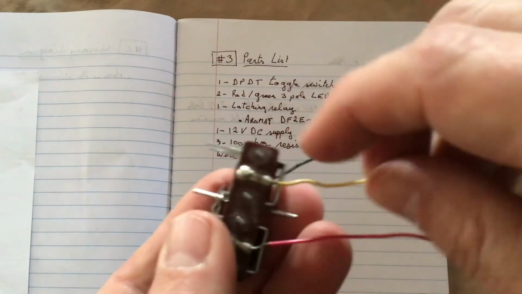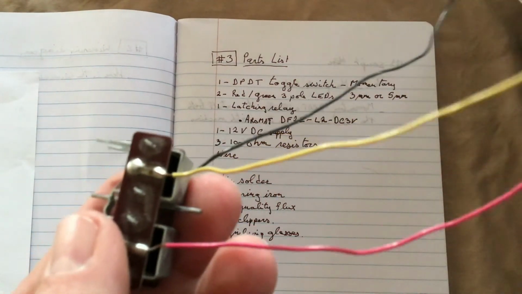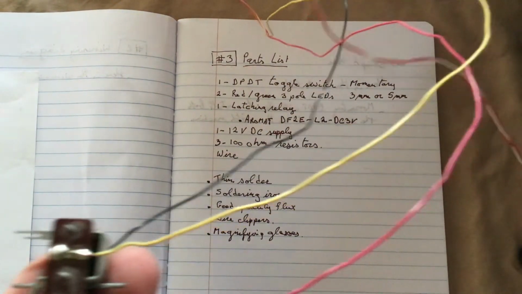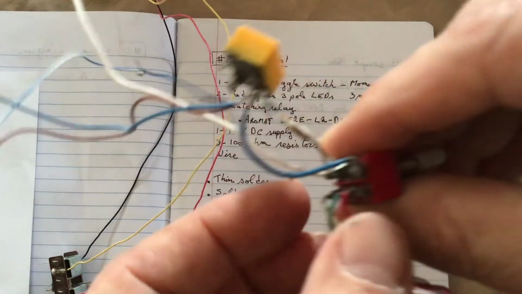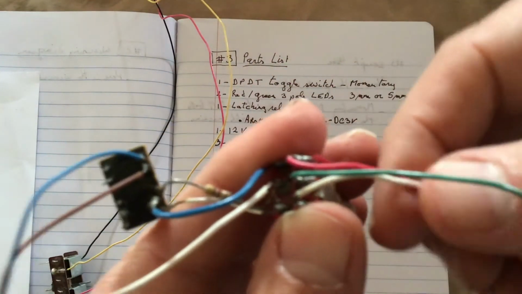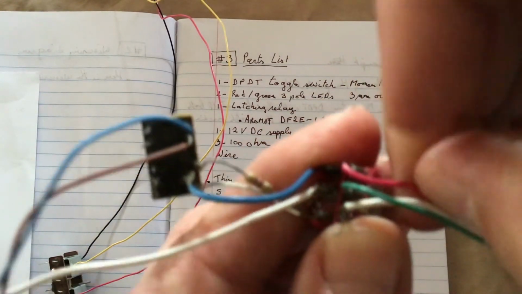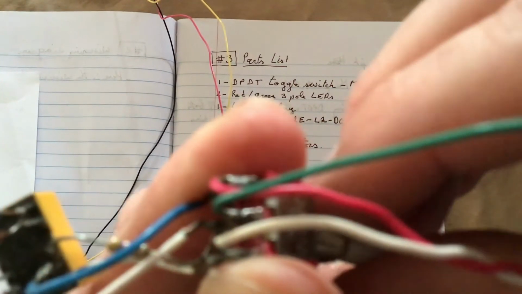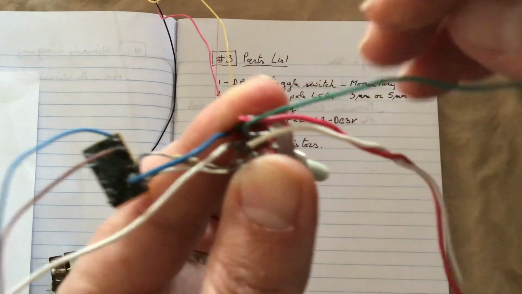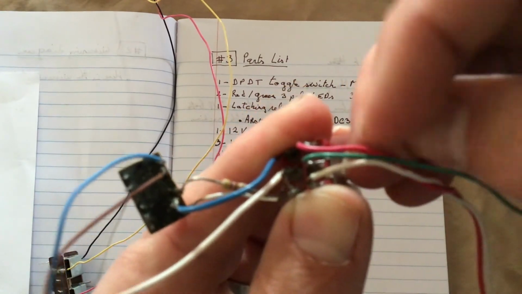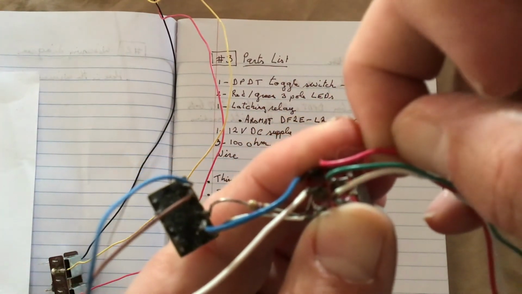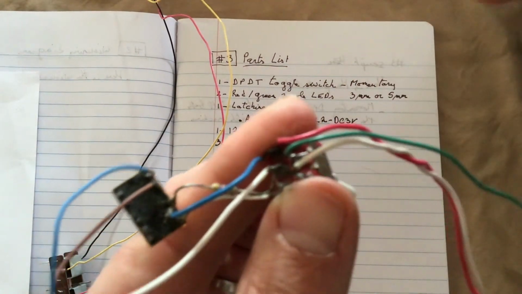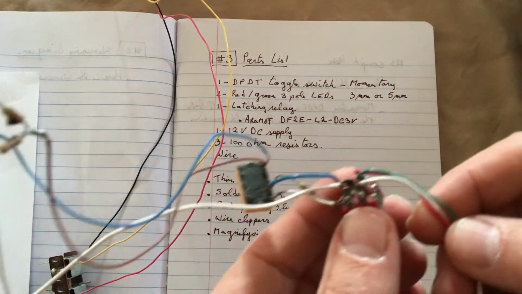And then each one of these, blue and green, goes to the opposite side of each side of that row of 3. Although these are not blue and green, on this side would be blue, and then this would be the other side. And so when the toggle is in one direction, then it will allow the switch machine to throw the switch in one direction. And then when this is flipped this way, it will allow the other side to go in the opposite direction.